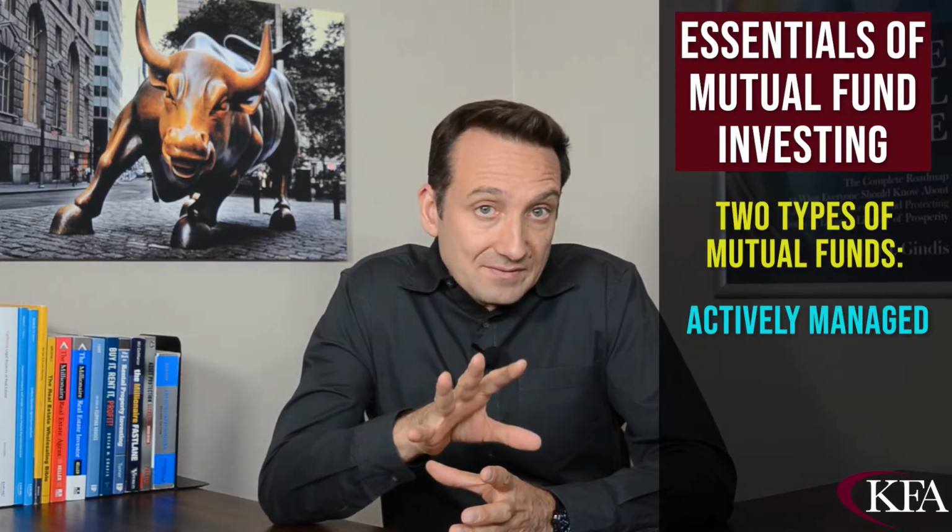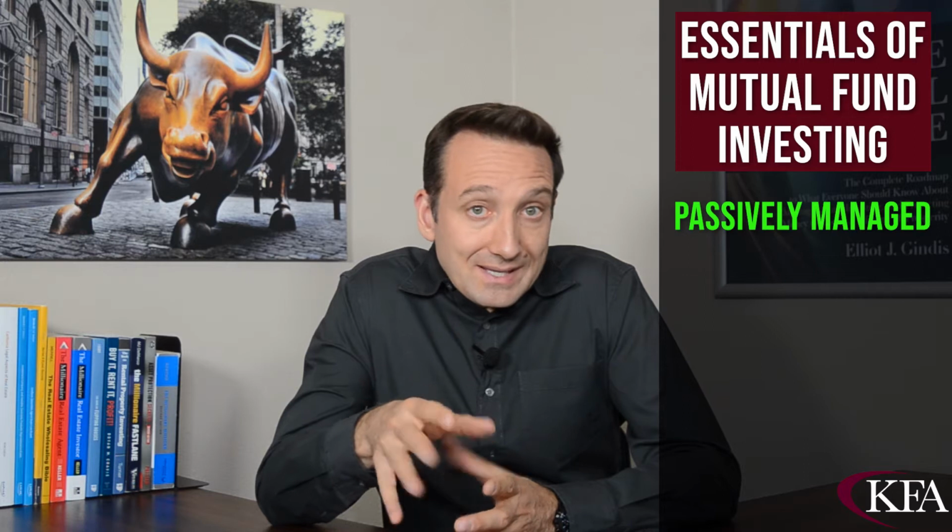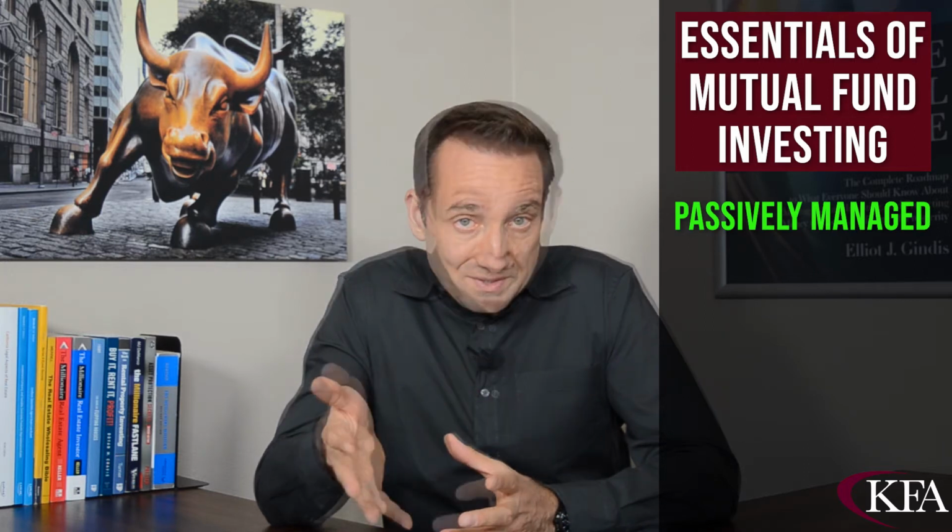So what essential information do you need to be an informed mutual fund investor? Well, first of all, you need to understand that there are two types of mutual funds, actively managed and passively managed. Let's tackle the passively managed one first because they are a lot simpler. As the name implies, there really isn't any active management involved with running these types of mutual funds, and they are automated to run passively or on their own.